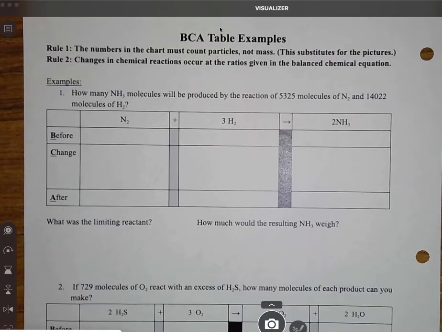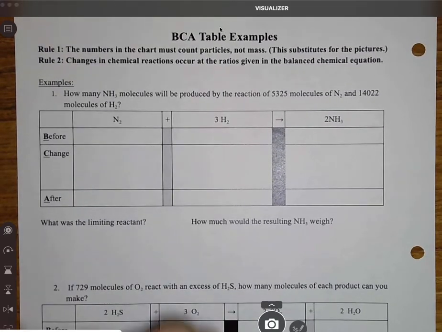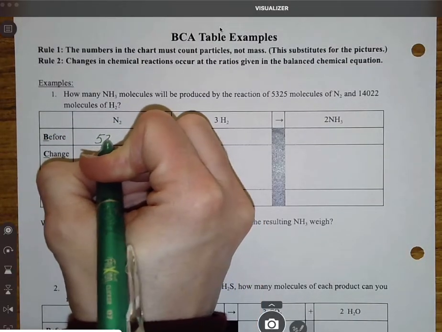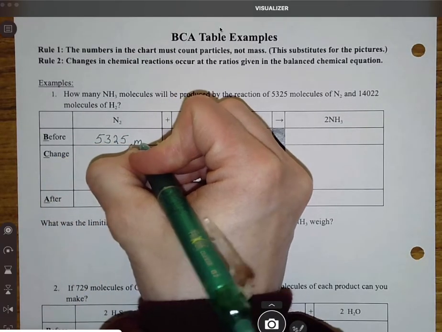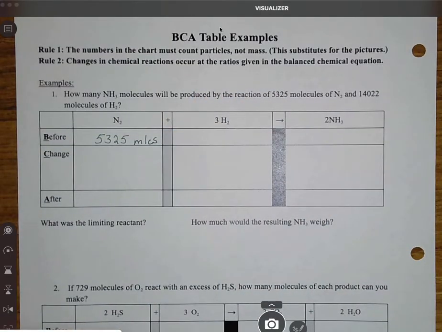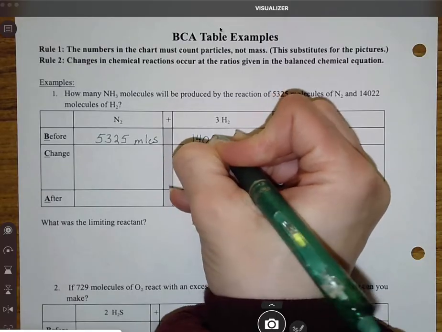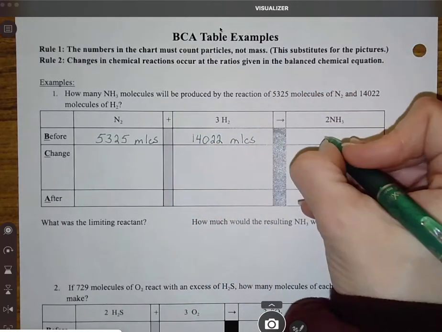All right, here we go. How many molecules of NH3 will be produced by the reaction of 5,325 molecules of N2 and 14,022 molecules of H2?